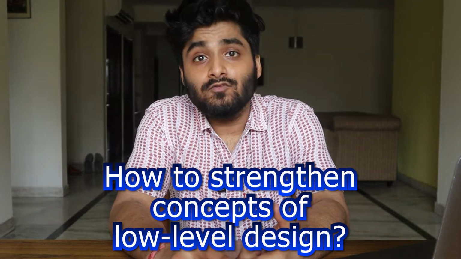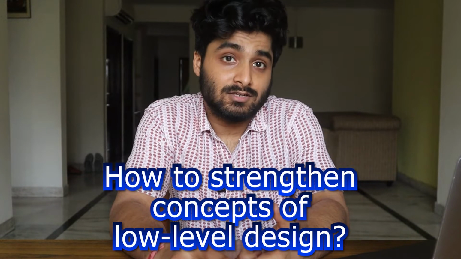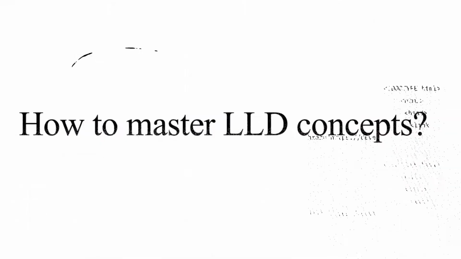Now let's jump into its preparation. Now for explaining its preparation, I will first break it into two parts. First is how to strengthen the concepts of low-level design as well as its application. And lastly, once the practice is done, how to prepare specifically for its interview. So let's jump into the first part, how to master low-level design concepts as well as its application.